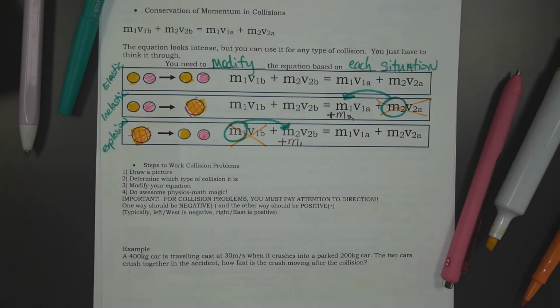All right, so now that we went through this part, now we're ready to go ahead and work these math problems out. It's our last math problem. So it says here, when in doubt, you know what I say, draw it out. Draw out these circles if you need to, if you're not sure what type of situation is occurring. Number 2, determine which type of collision it is. Is it elastic, inelastic, or is it explosion?